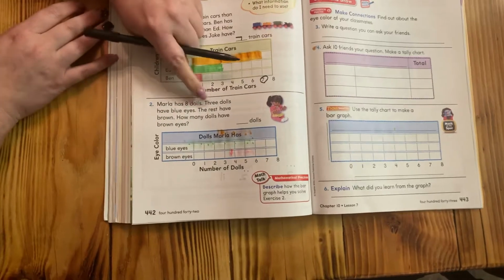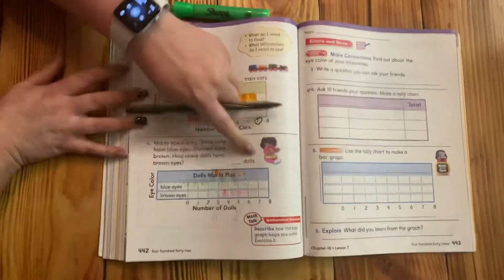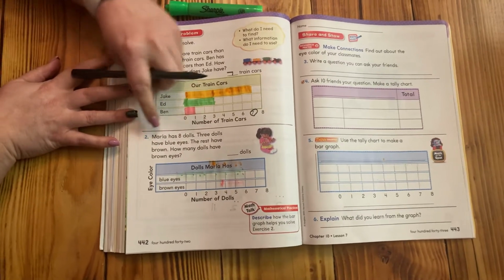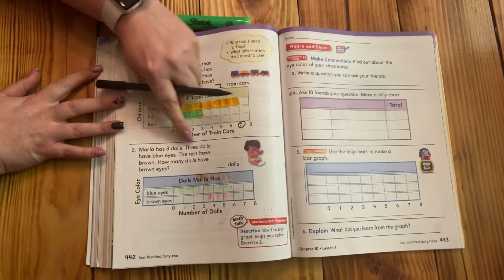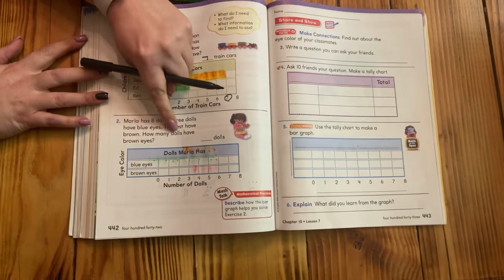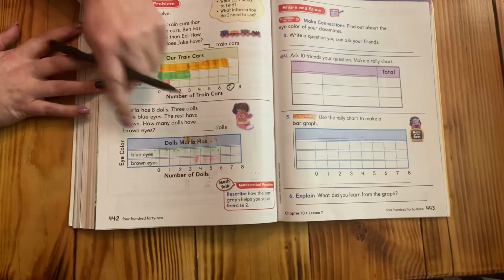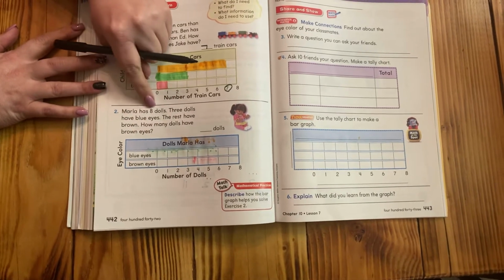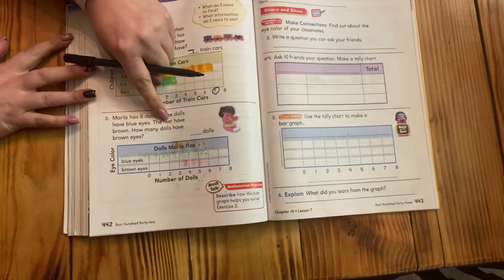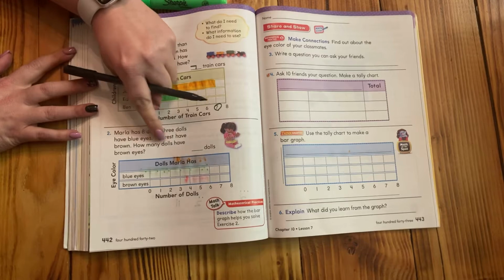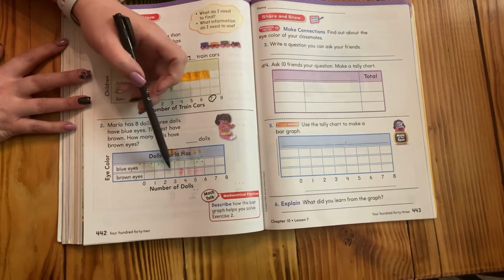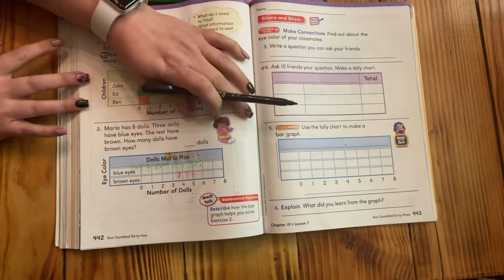All right, friends, I want you to try that right here on your own. Question 2, I want you to check and build this graph. There's only 2 things, blue eyes and brown eyes. So read this word problem. Marla has 8 dolls. 3 dolls have blue eyes. The rest have brown eyes. How many dolls have brown eyes? So again, Marla has 8 dolls. 3 dolls have blue eyes. The rest have brown. How many dolls have brown eyes? So find out how many were blue and then find the rest to find out how many were brown. Okay?